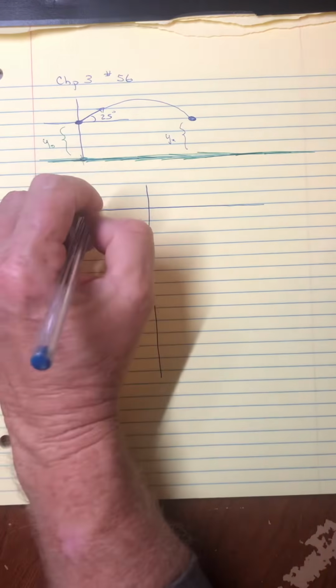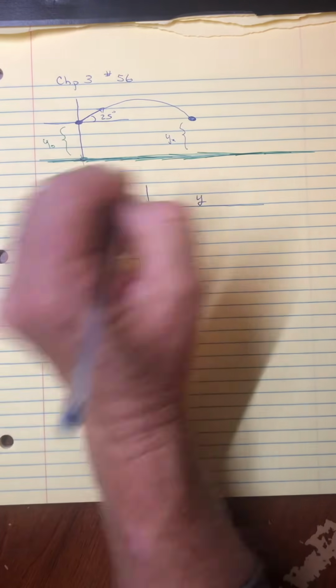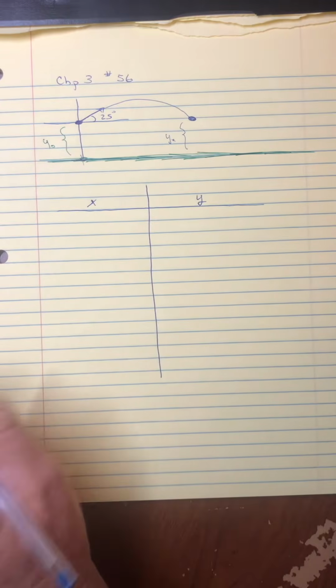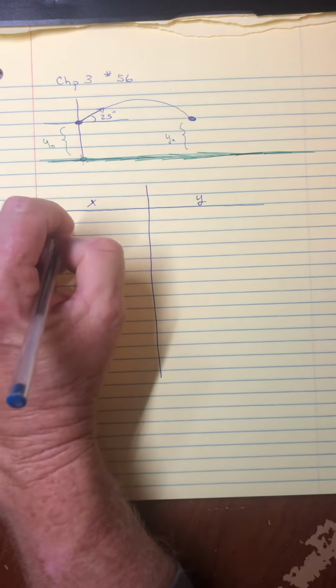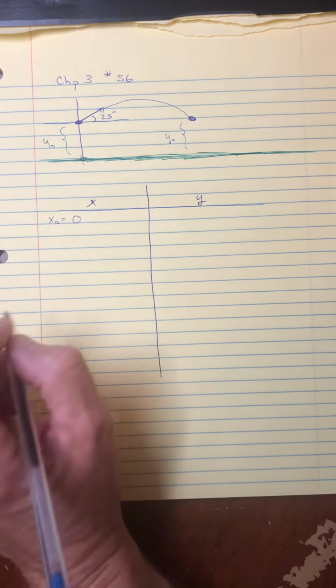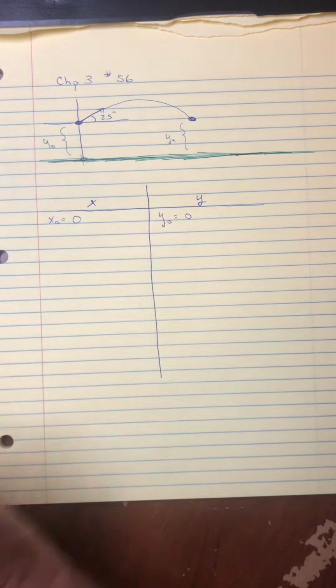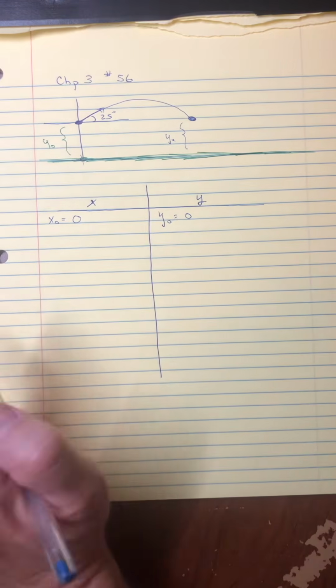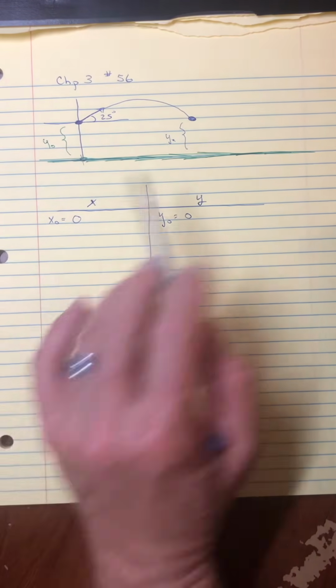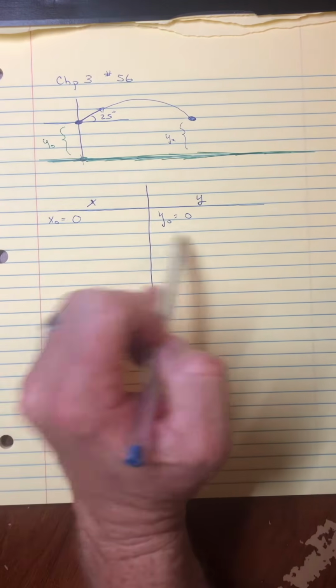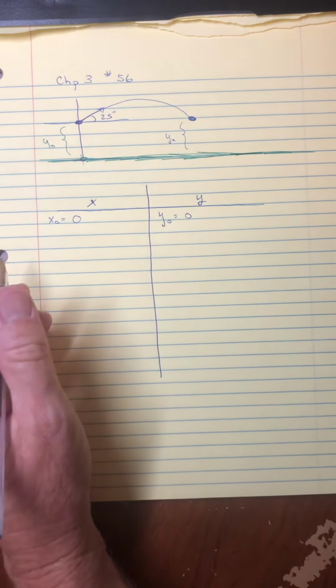Make one column for X and one column for Y. And so the initial position on the X-axis is 0, and the initial position on the Y-axis is also 0, at least in my system. Like I said, yours you would have some unknown, but the same unknown over here, and they end up canceling off as you do the work.